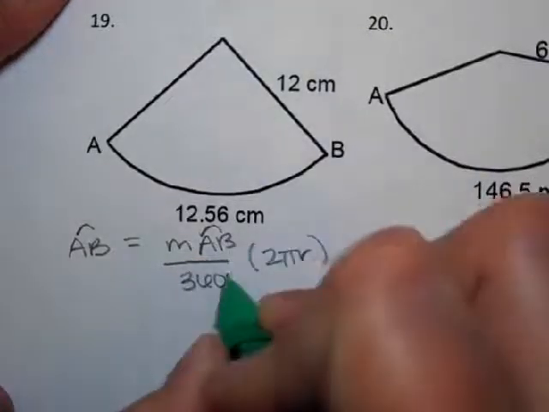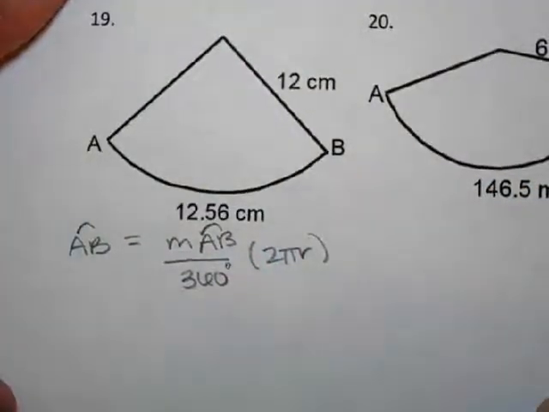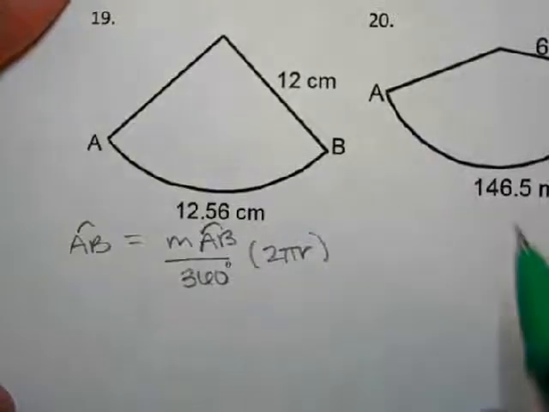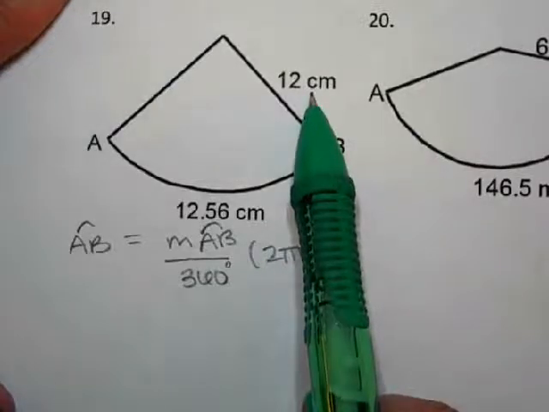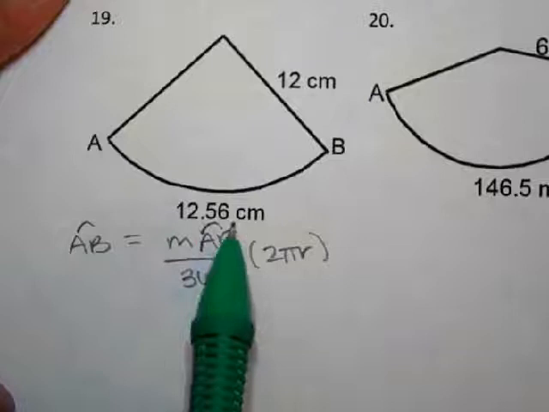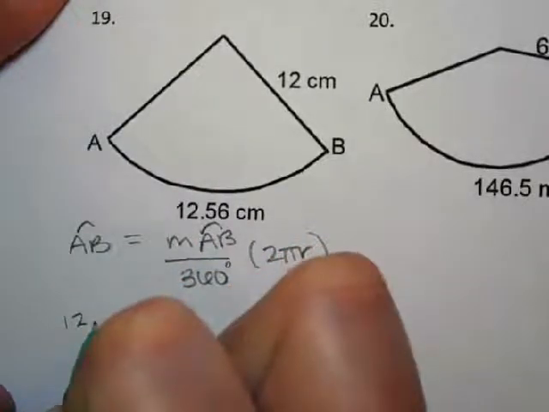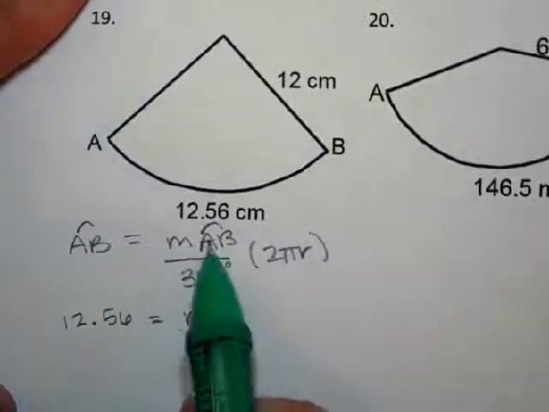Okay, so let's go ahead and plug in the information that we know, and then we'll solve for what we don't know. So we know that the radius is 12. We know that the length of the arc is 12.56. So I'm going to say 12.56 equals the measure of the arc. Do you guys want to put an x there, or do we want to write measure of the... Okay, so we can go ahead and do x over 360.